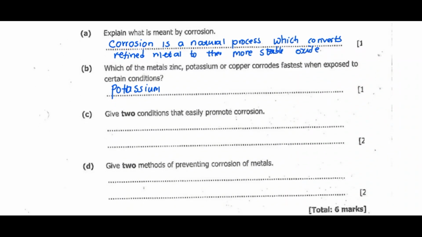Give two conditions that easily promote corrosion. Then the first one we'll say atmospheric oxygen, then also atmospheric water vapor, which is just water.